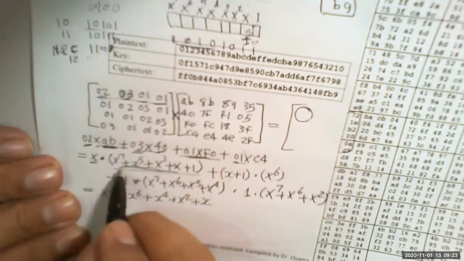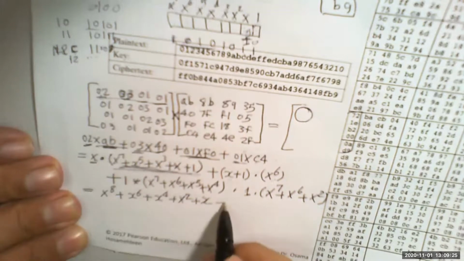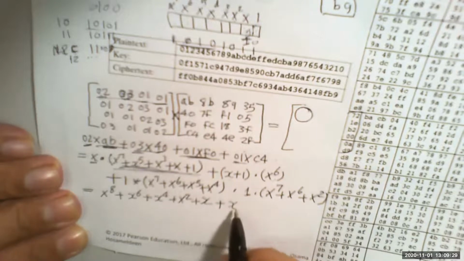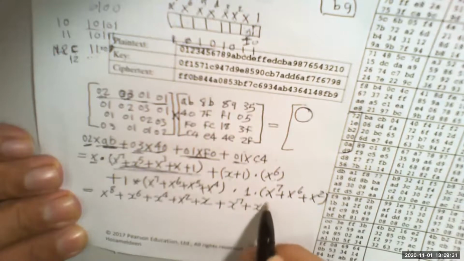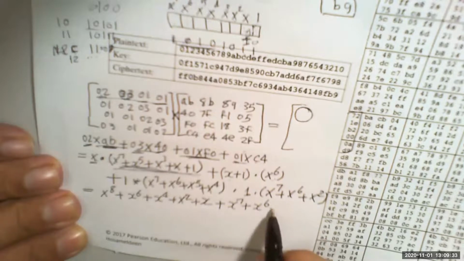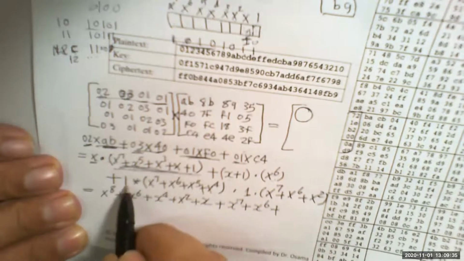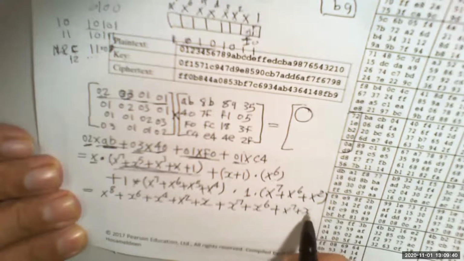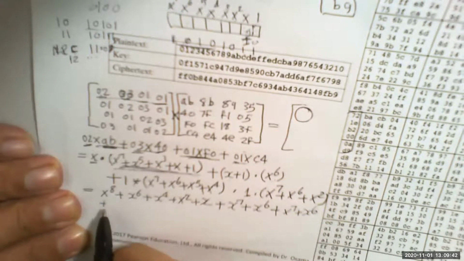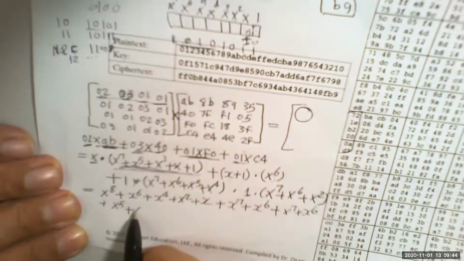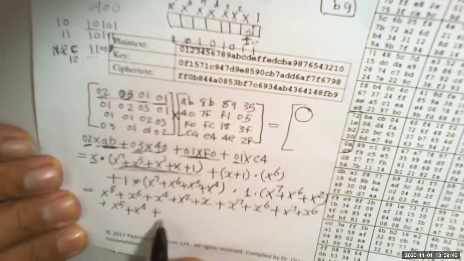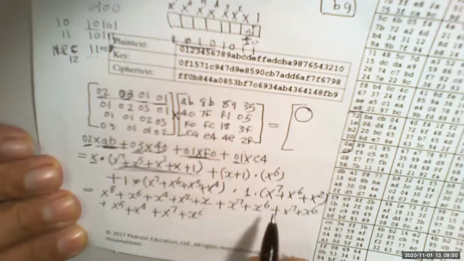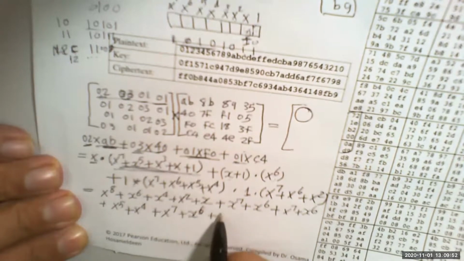I multiply x by this one plus x to the power 6 is multiplied here, so x to the power 7 plus x to the power 6 plus here x to the power 7 plus x to the power 6 plus x to the power 5 plus x to the power 4 plus x to the power 7 plus x to the power 6, sorry, plus x to the power 2.